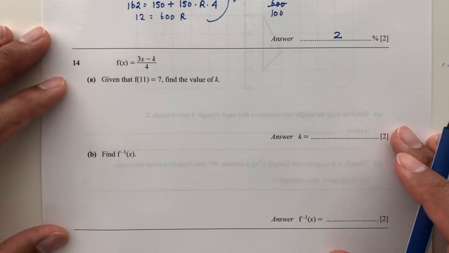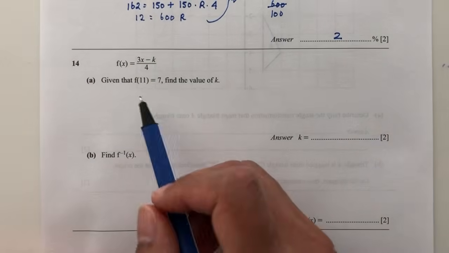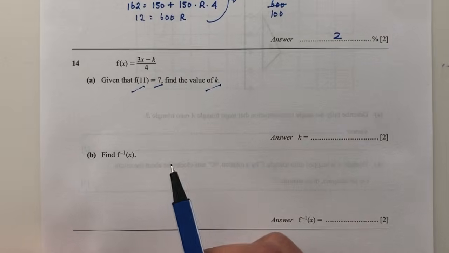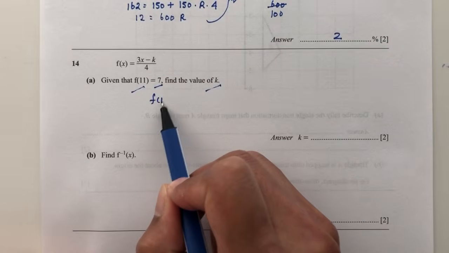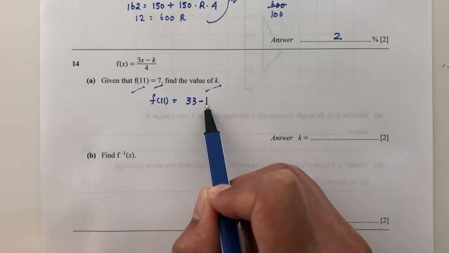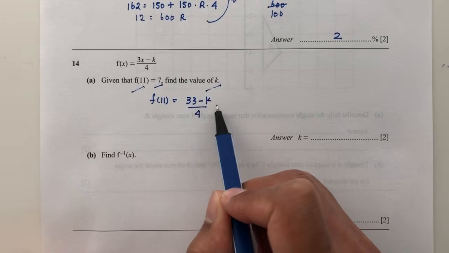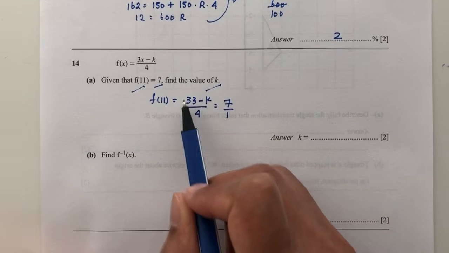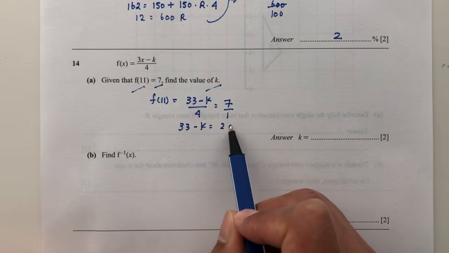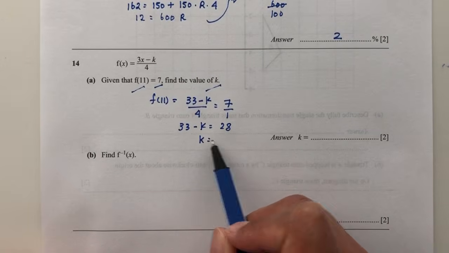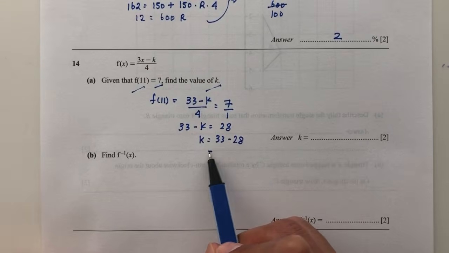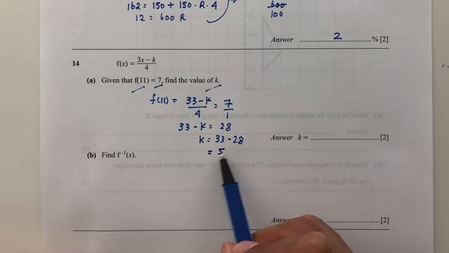Now for question 14, we have a function f of x, and we know that f of 11 equals 7. Find the value of k. So f of 11, replace the value of x by 11, so that will be 33 minus k over 4 equal to 7. So cross multiply, you will have 33 minus k is equal to 28. So k is equal to 33 minus 28. That will be 5.